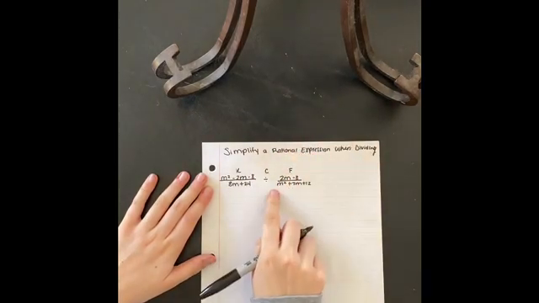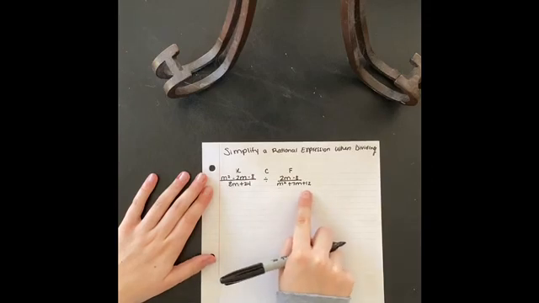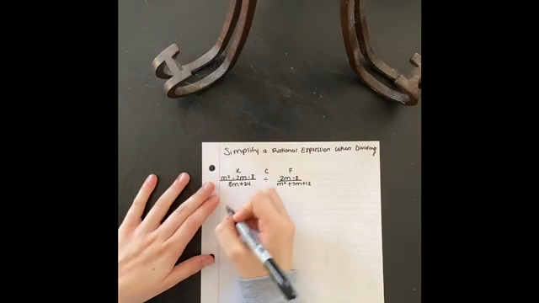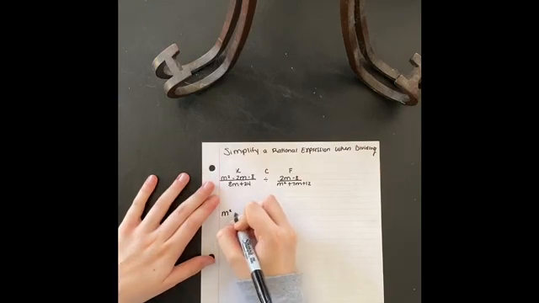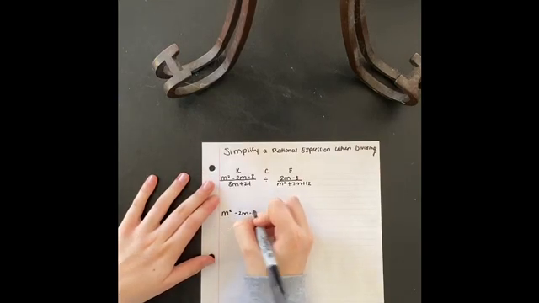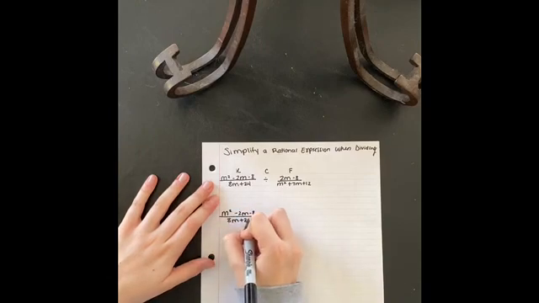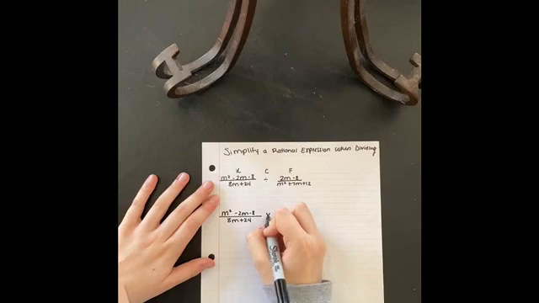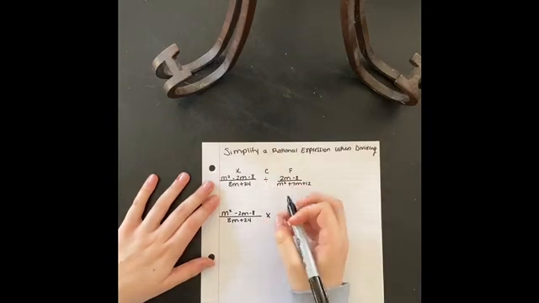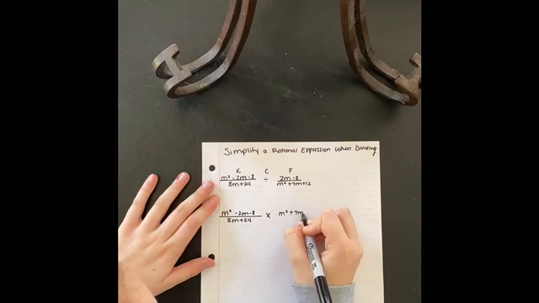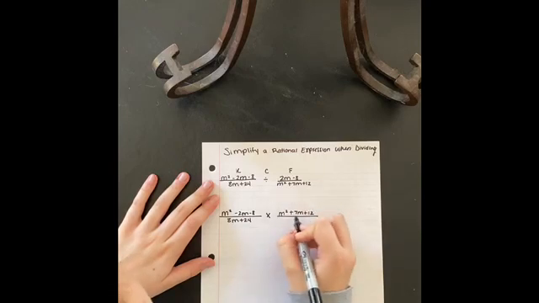flip this. So m squared plus 7m plus 12 is going to be on the top, and 2m minus 8 is going to be on the bottom. So it's going to look like this. So this equation stays the same, keep, change that to that, and then flip. So m squared plus 7m plus 12 over 2m minus 8.